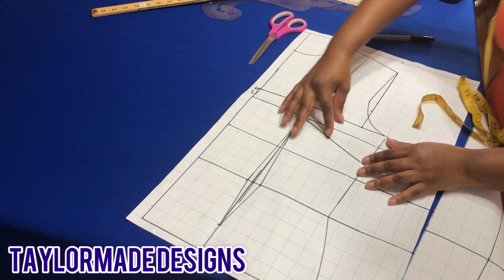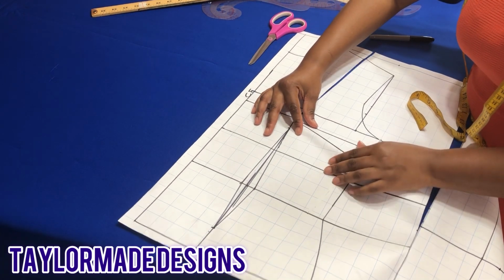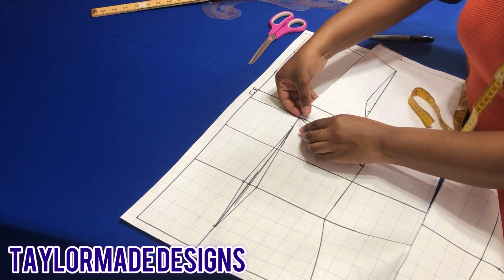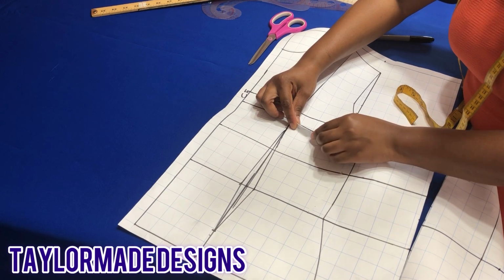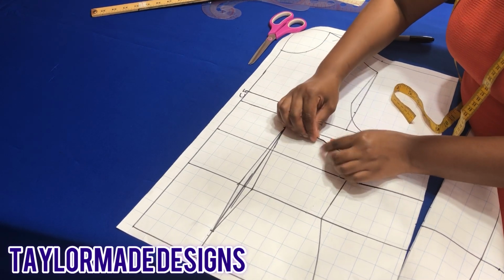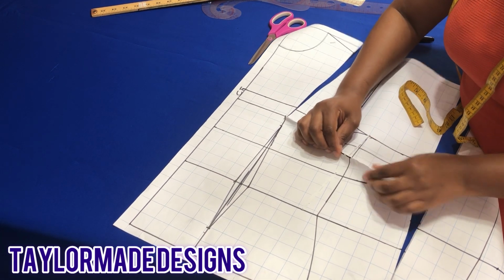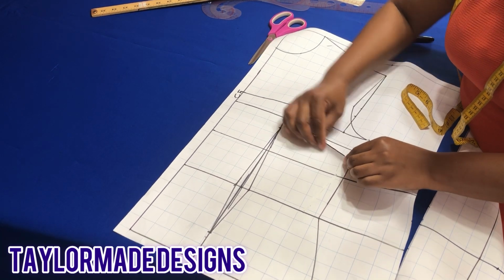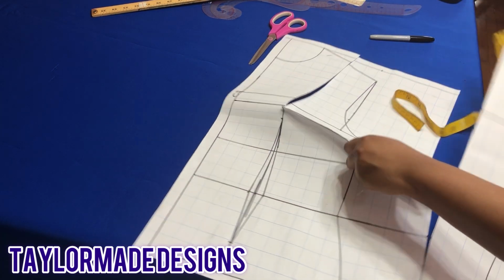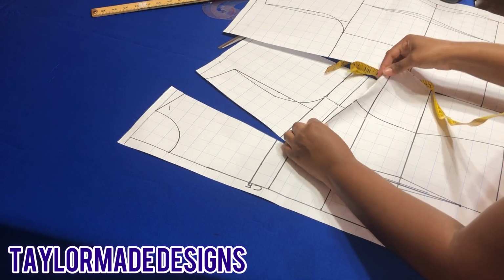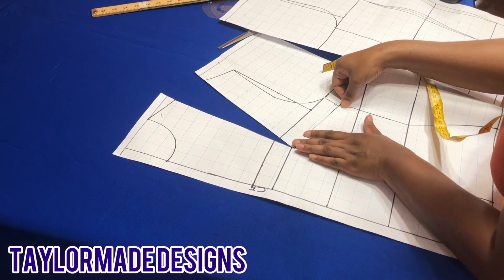And what I'm going to do is close this bust dart right here, because when you close it, you'll find that you're going to miss some measurements there, and you don't want any problems. So I'm going to close the dart right here. You see that?